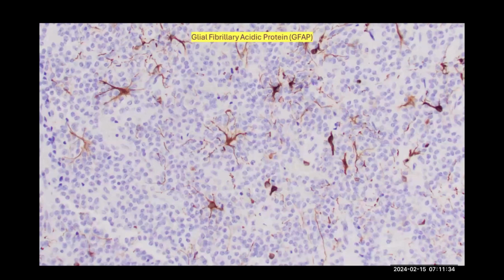So GFAP is very characteristic. It's negative in most tumor cells. As you can see, the blue are the nuclei of the tumor cells. You can see scattered cells with astrocytic character in between the more uniform tumor cells here. So it does stain some astrocytic cells, but most cells are negative with GFAP. This is an interesting pattern. Ependymoma doesn't stain like this. Oligodendroglioma doesn't stain like this. So right off the bat, the GFAP tells me that we may be dealing with something else. Next.